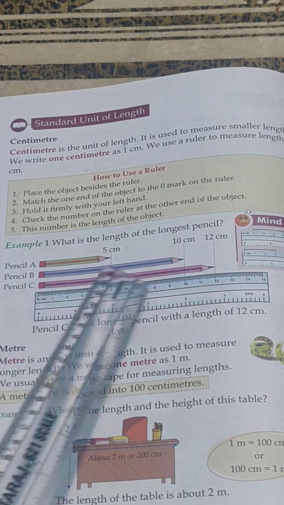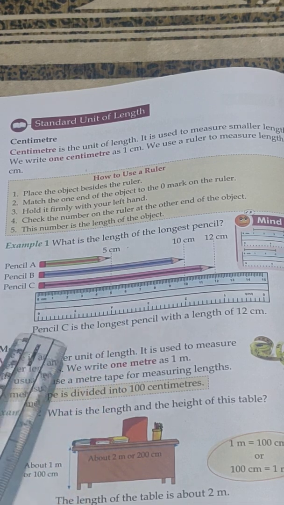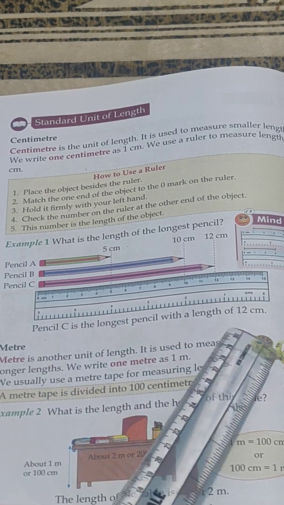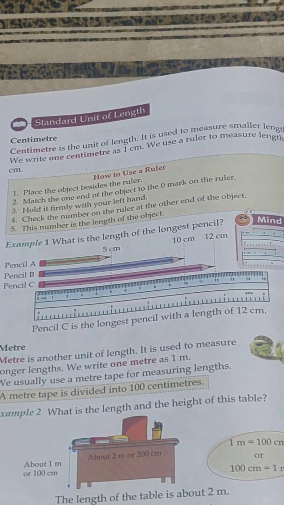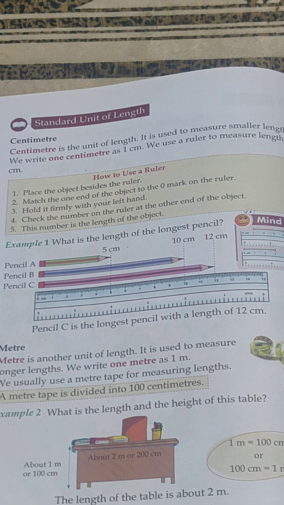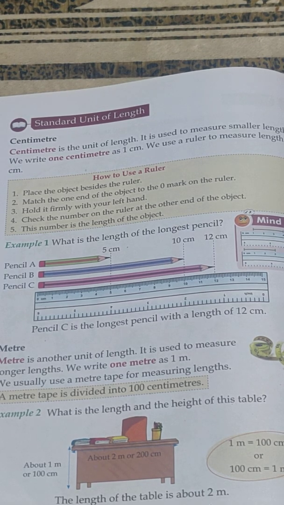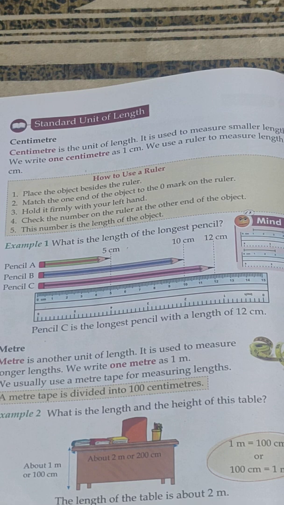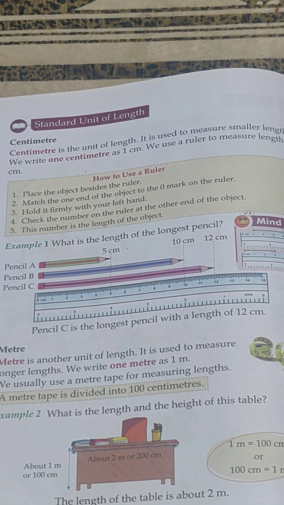And what is the length of this pencil? The pencil C is the longest pencil with the length of 12 centimeter. Right? Now, we measure the length of the smaller objects with centimeter. But we use meter to measure the length of the longer objects.